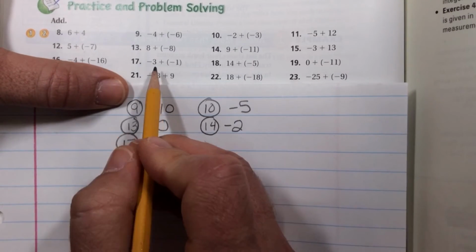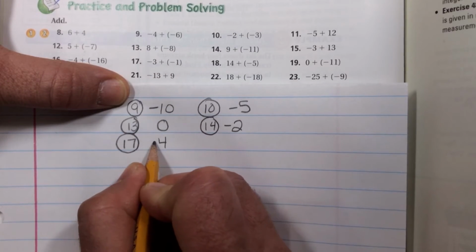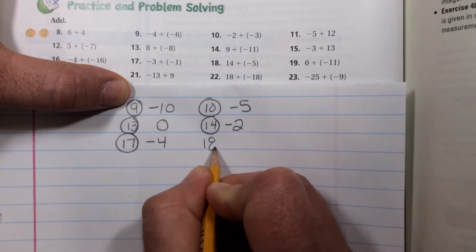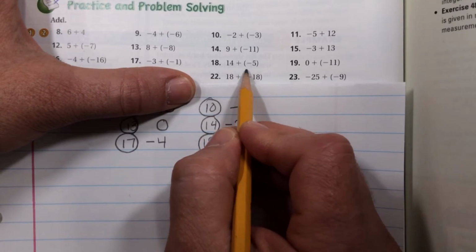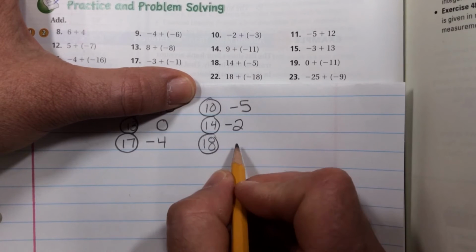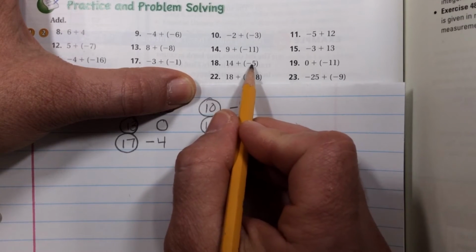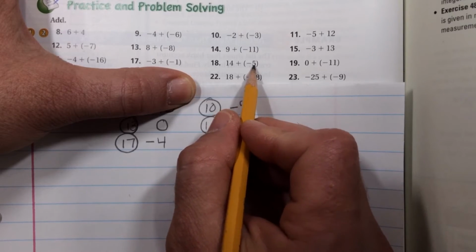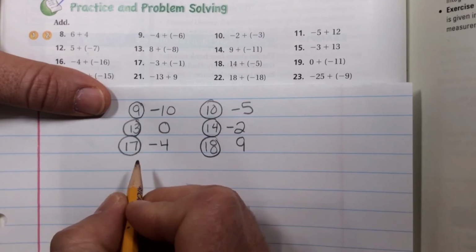Number 17, negative 3 plus negative 1, same sign, add and keep. Number 18. 14 plus a negative 5, different sign, so I subtract the numbers to get 9, and this one will stay positive for the 14, not negative for the negative 5. So positive for the 14, I don't have to put a sign there, it's understood to be positive.